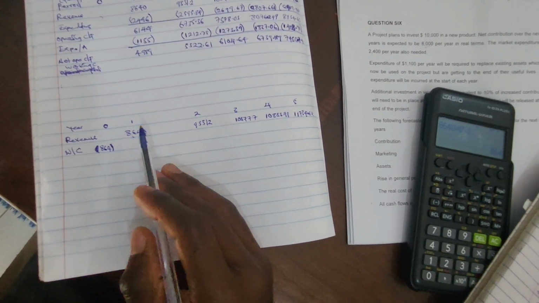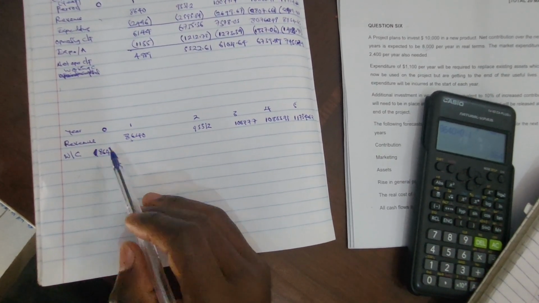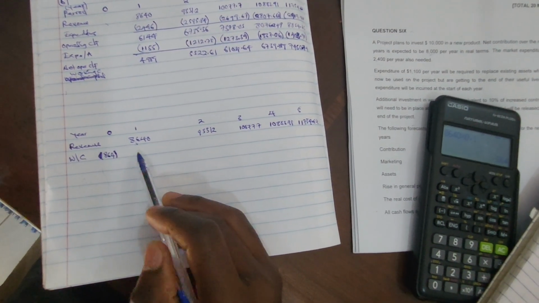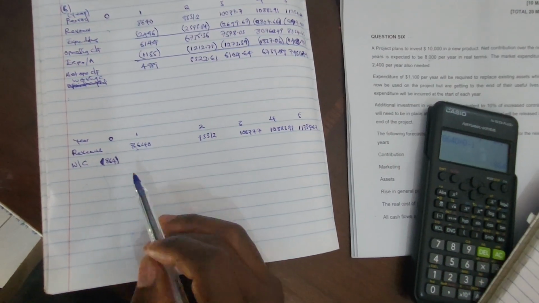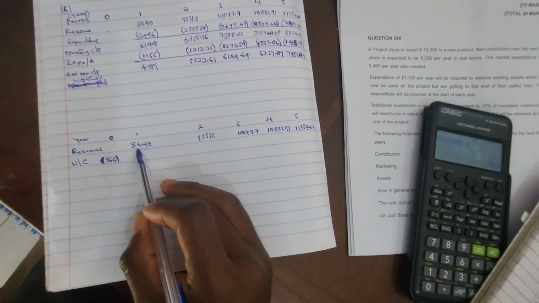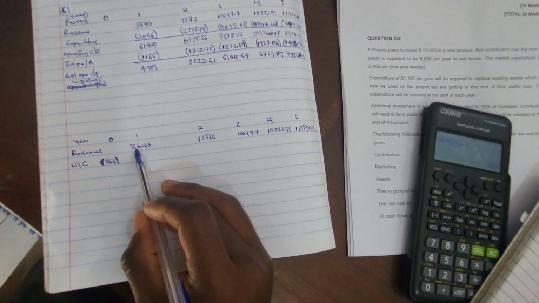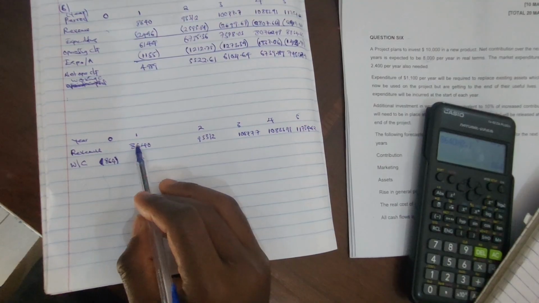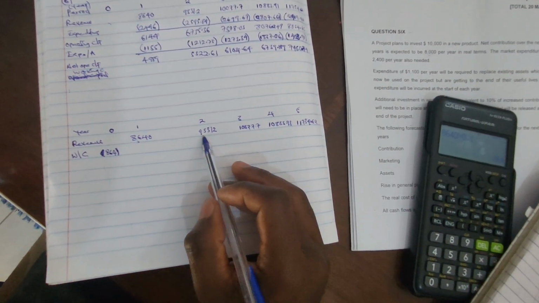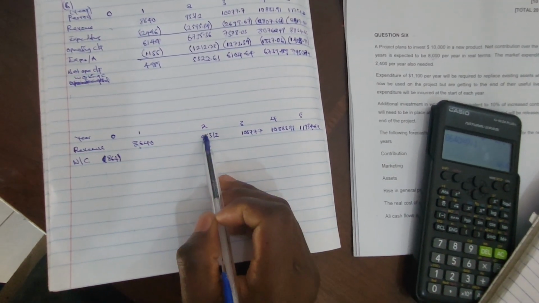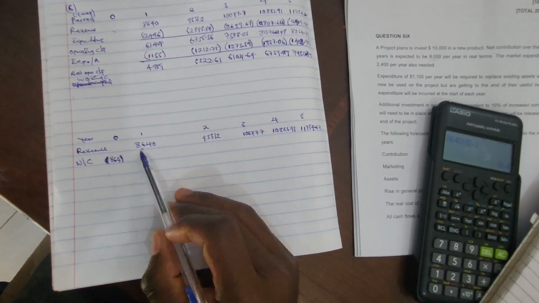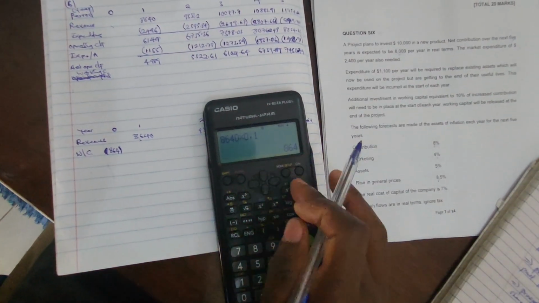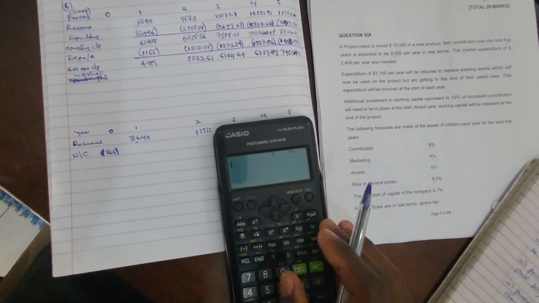So the contribution of 10% of this revenue was made in year 0, before year 1. Likewise, the contribution for the next year was made in year 1, because in the question we've been told these contributions are made at the beginning.